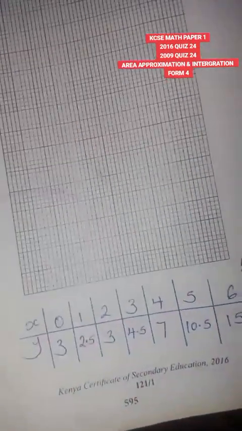Now you can represent this on your graph. I can take 1 to represent 1, 2, 3, 4, 5, 6 for the x-axis, because they're all starting at point 0.